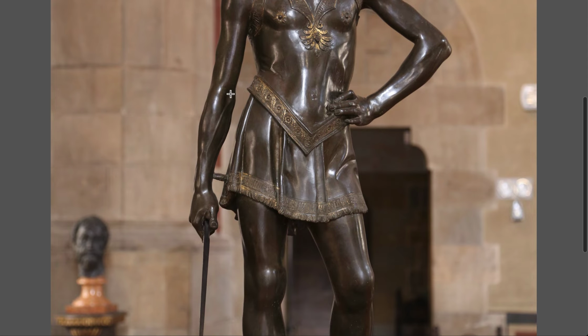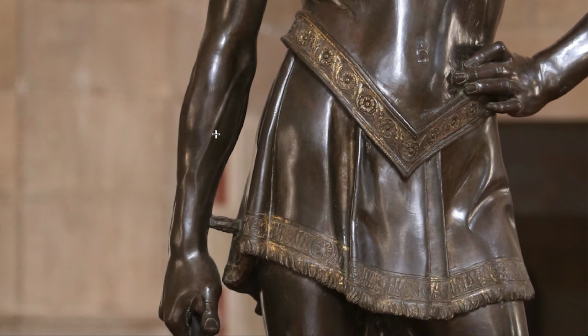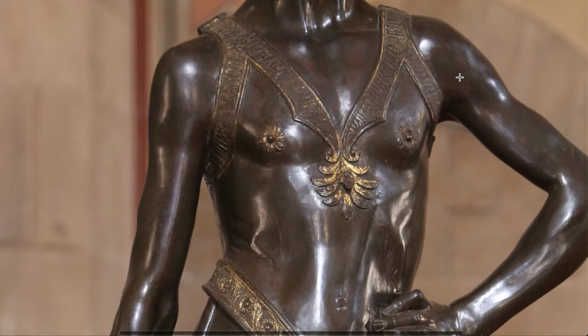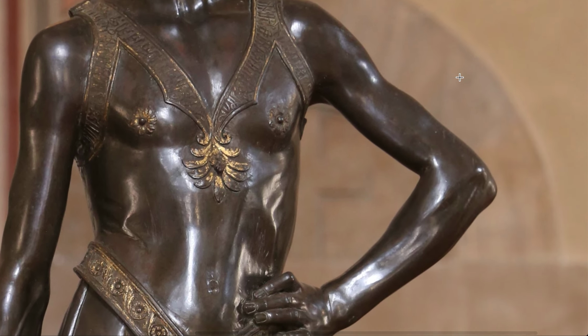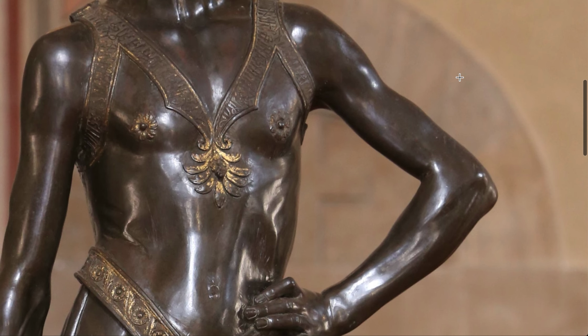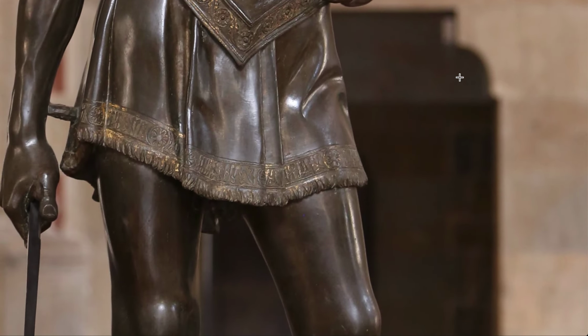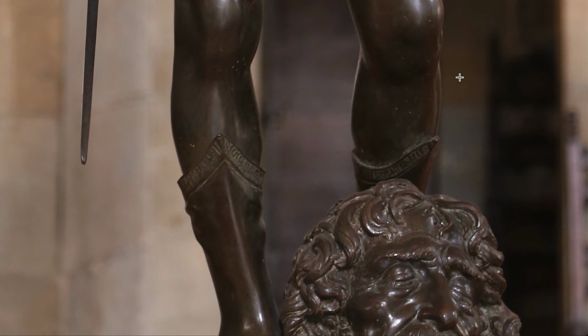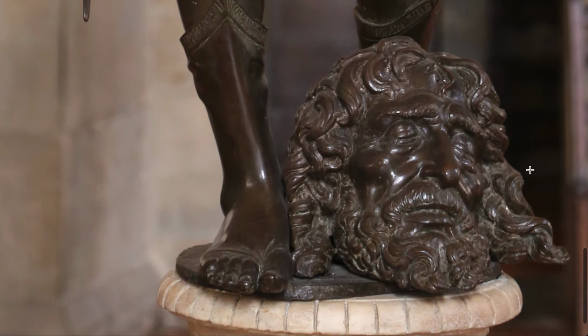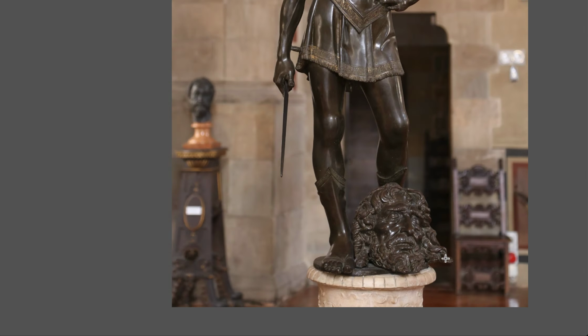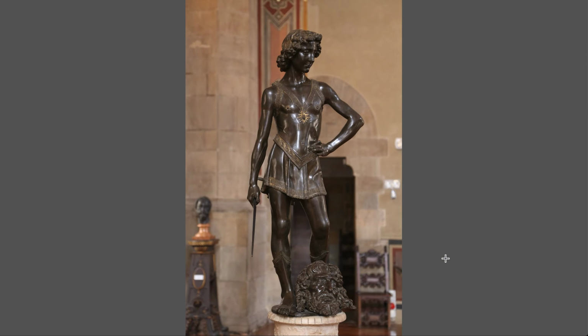So all of these things, the opportunity to put veins in the arms and more muscular definition, make him look stronger and more equal to the task of killing the giant. He doesn't need all the extra trappings of the laurel wreath and things. It's much more direct, less symbolic, and removed from that ideal world.